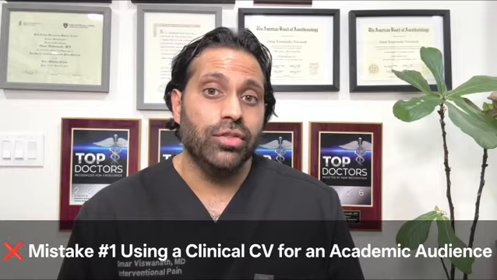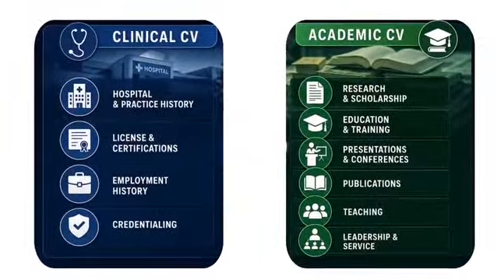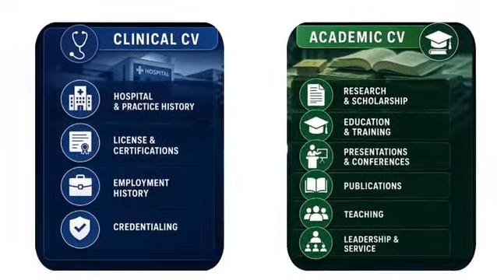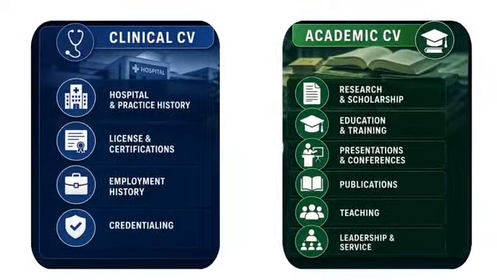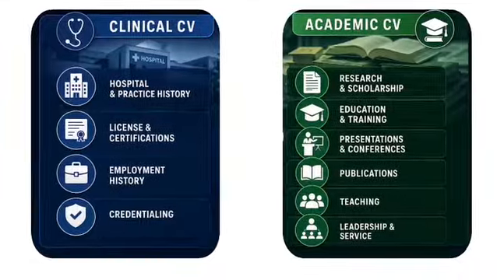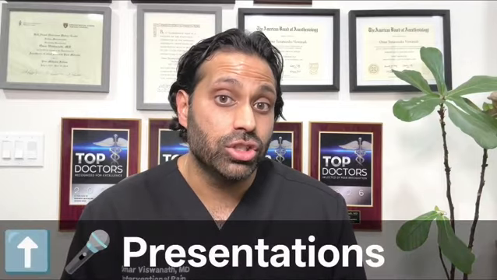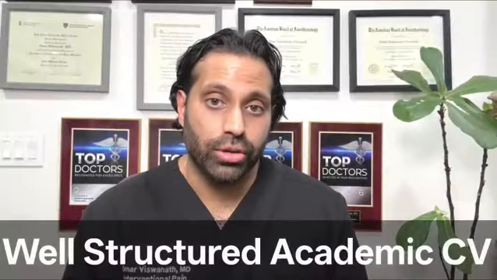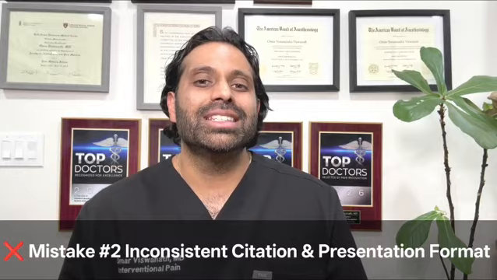Using a clinical CV format for an academic audience. There are 2 types of CVs in medicine: the clinical CV, which is basically a credentialing document, and the academic CV, which emphasizes scholarship. Fellowship programs certainly want an academic CV. That means your publications, your presentations, research, teaching, and leadership go near the top, not buried after your clinical rotations. Restructure accordingly.